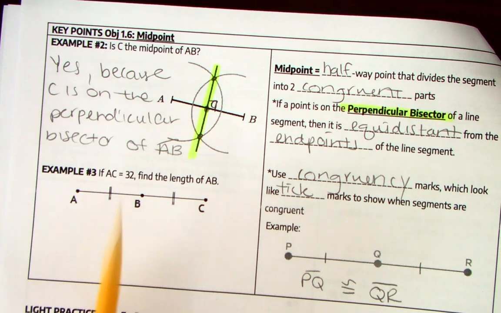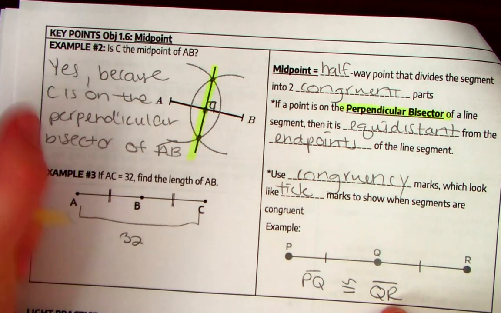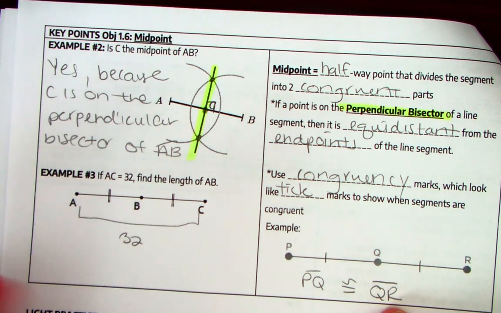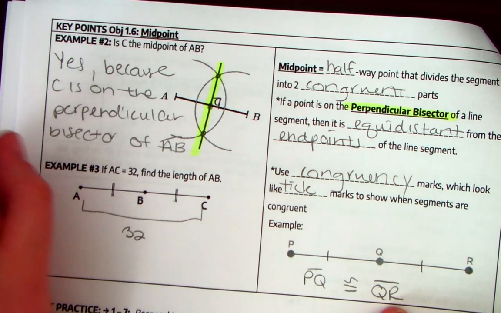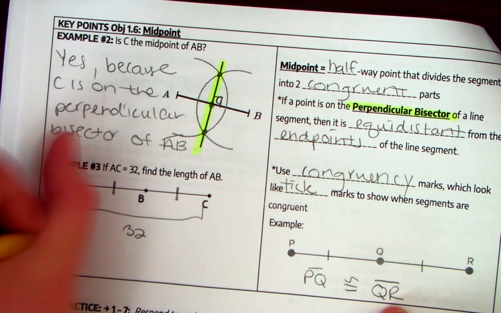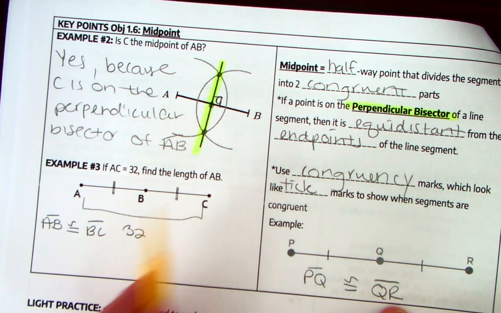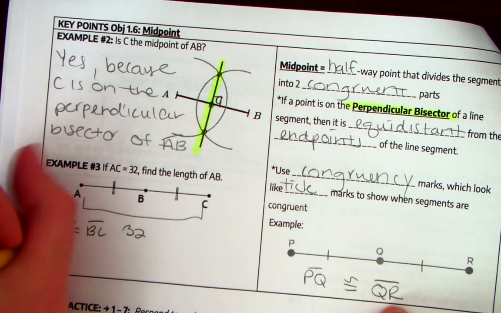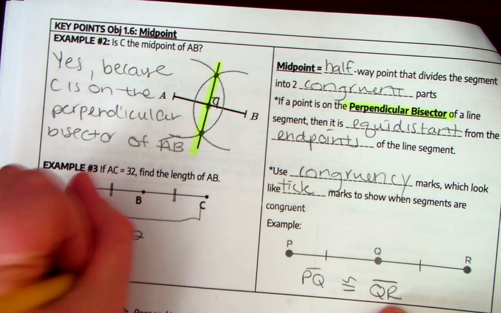So if AC is 32, so if I go A to C is 32 units, find the length of AB. Because I see these tick marks, that means AB is congruent to BC. So they have to be the same length. So what I can do is take this 32 and divide it in half. 32 divided by 2 is what? 16.